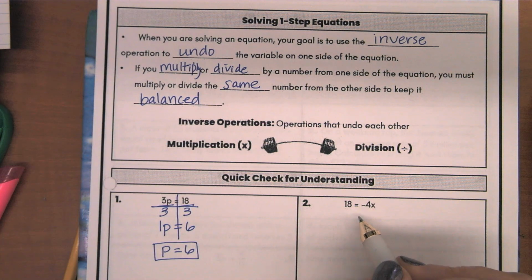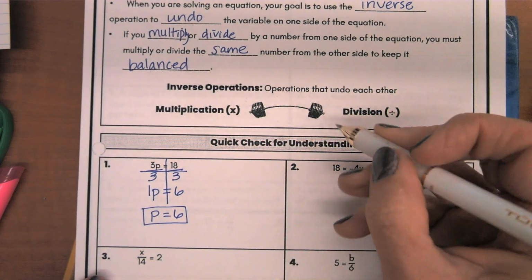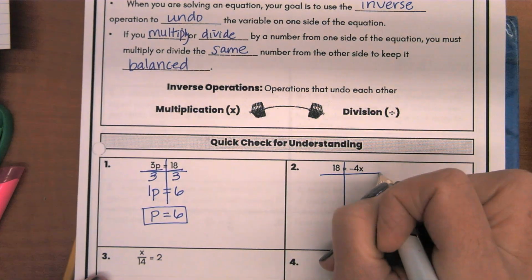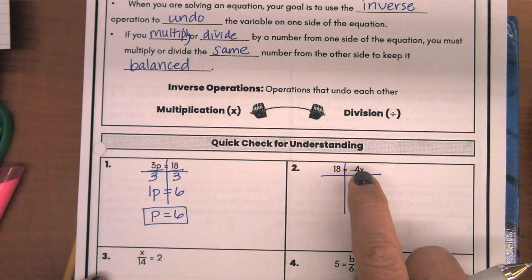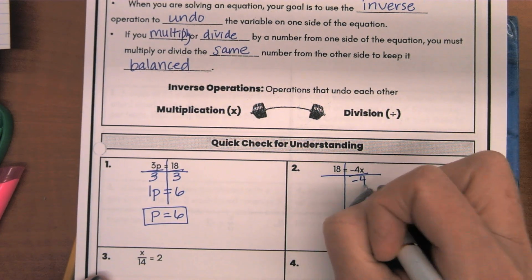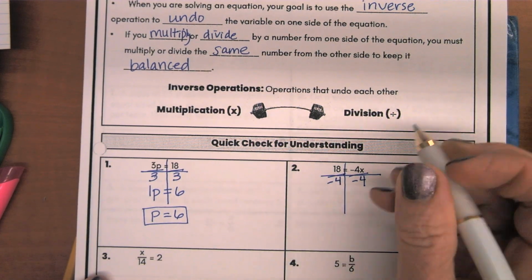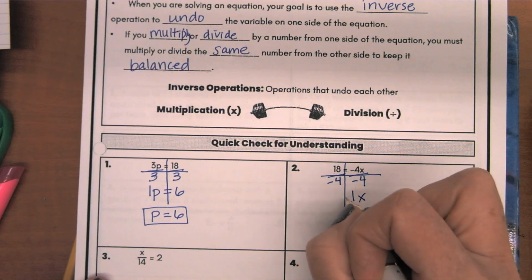Okay, let's take a look at our next one. Notice that our variable's on the other side this time, but that's still okay. I'm going to draw my t. I notice that this is negative 4 times x. Since this is multiplication, I'm going to divide by negative 4. Whatever I do to one side, I have to do to the other side. Negative 4 divided by negative 4 becomes a 1x.